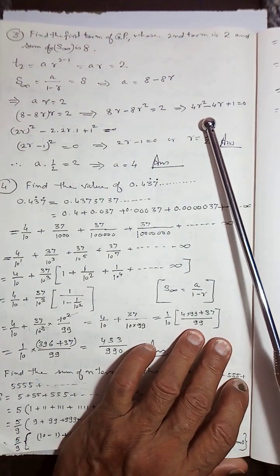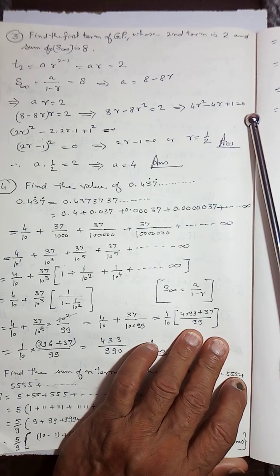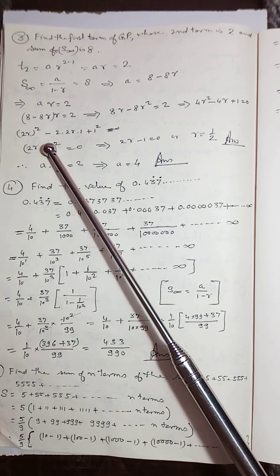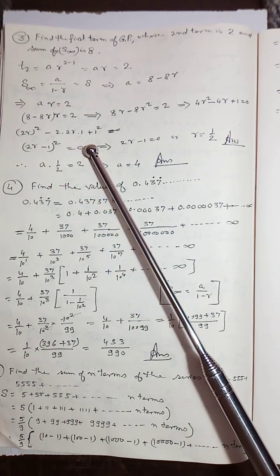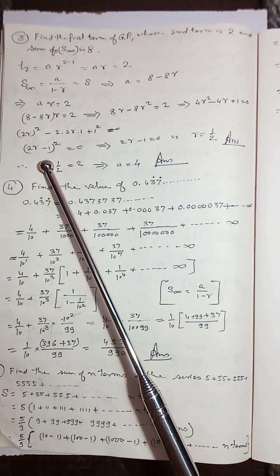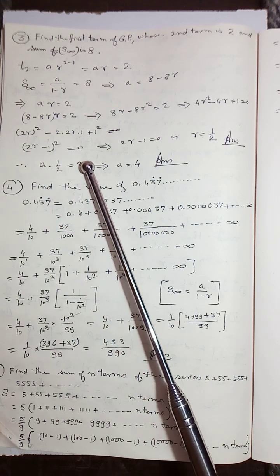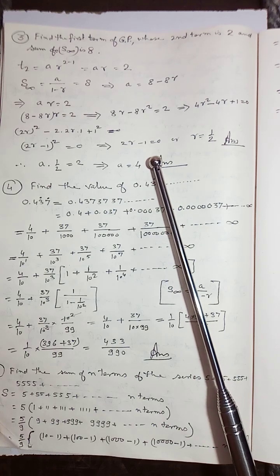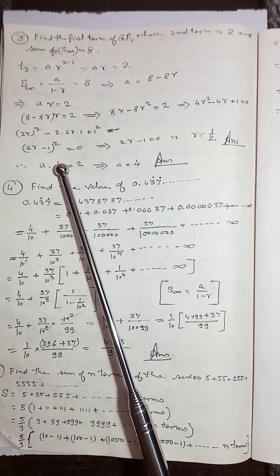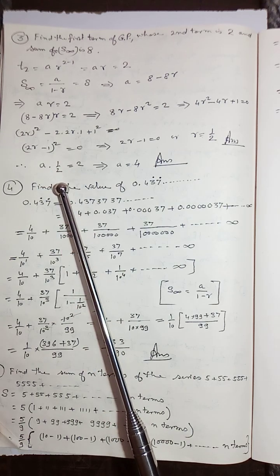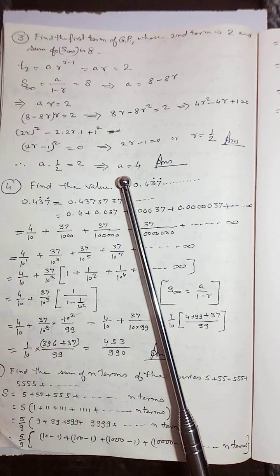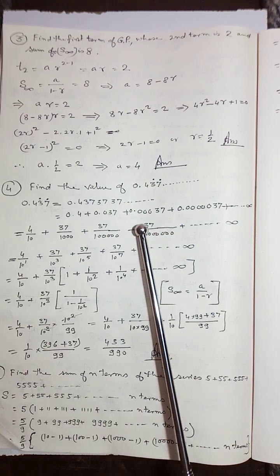So 4r square minus 4r plus 1 equal to 0. Here that can be factorized like this: (2r) square minus 2 into 2r into 1 plus 1 square equal to 0. So (2r minus 1) whole square is equal to 0. So 2r minus 1 is equal to 0. Therefore r will be equal to 1/2. So a into 1/2 equal to 2, and therefore a will be equal to 4, and this will be the required answer.